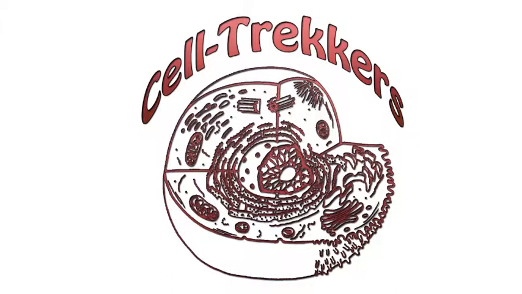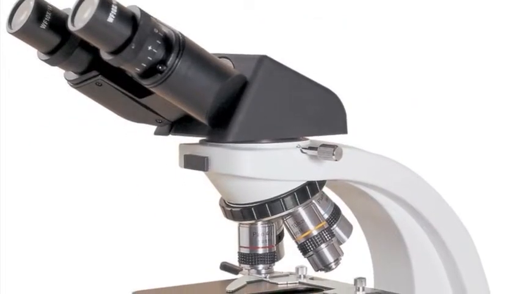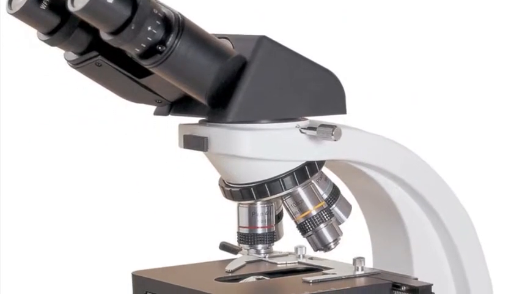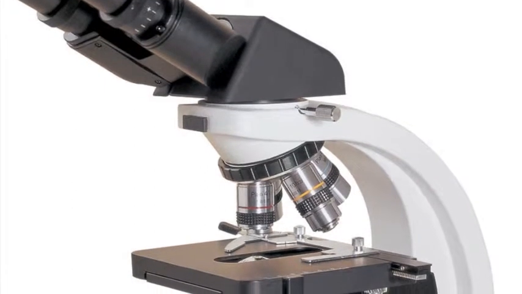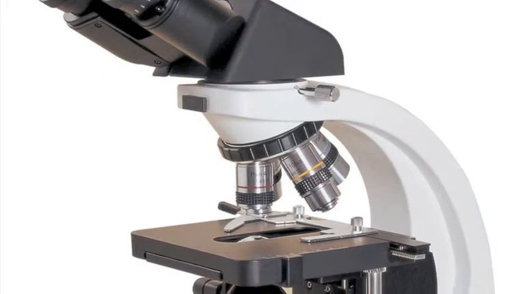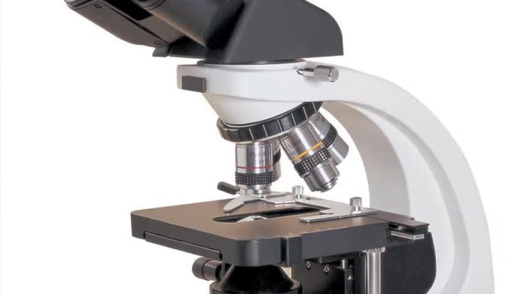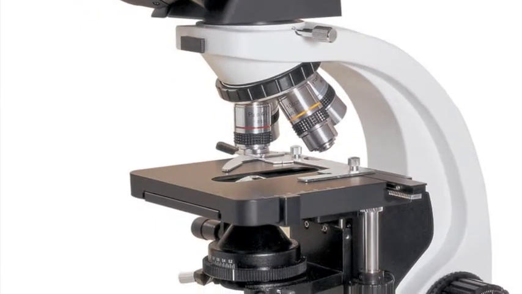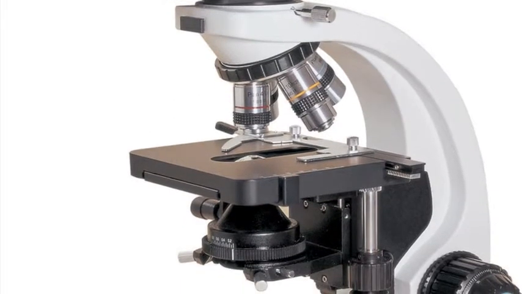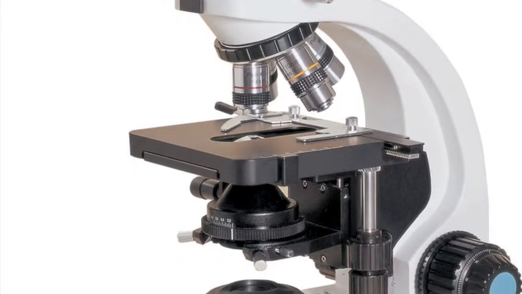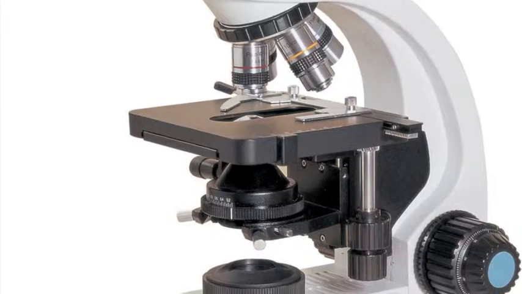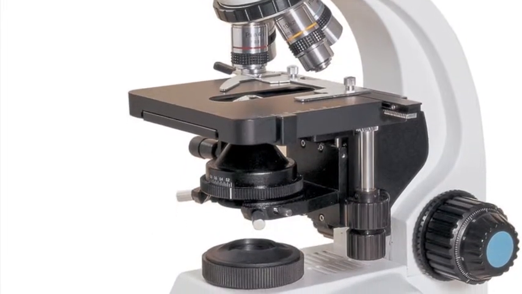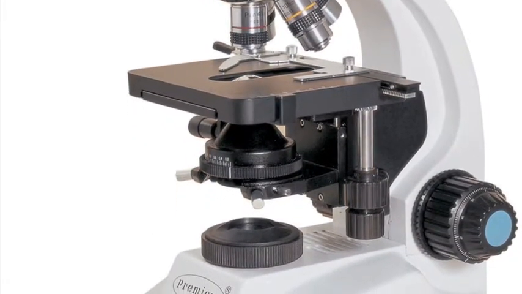I, the magnificent microscope, shall be your guide today. As you can see in this photograph here, I am a fabulous piece of scientific equipment. Just to tell you a little bit about myself, my specialty is magnification. Or, for those of you sleeping in the back of the room, I make little things appear larger. I am an absolute must when it comes to looking at cells of any form.